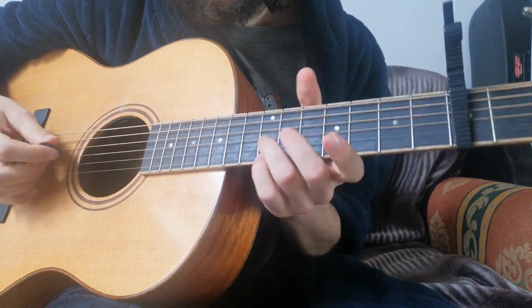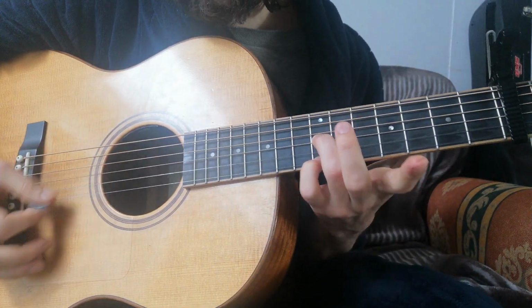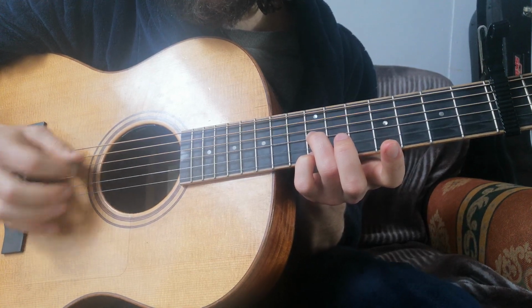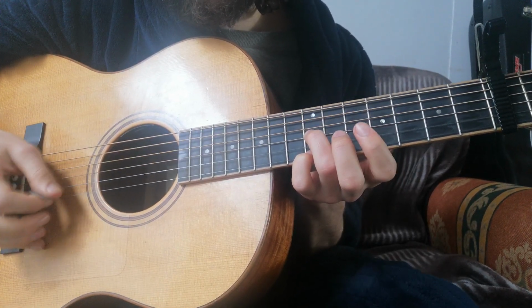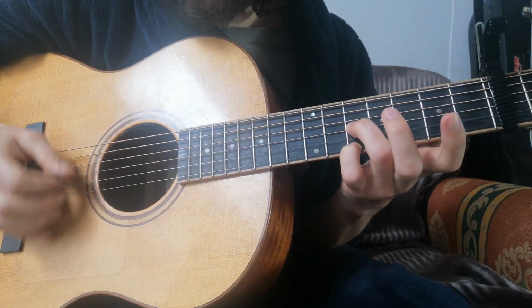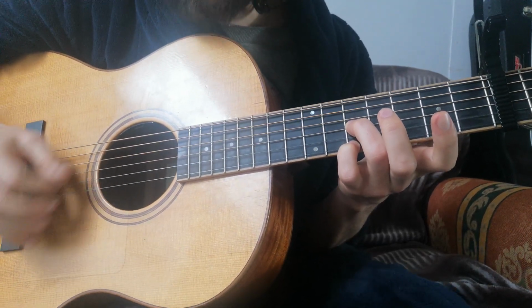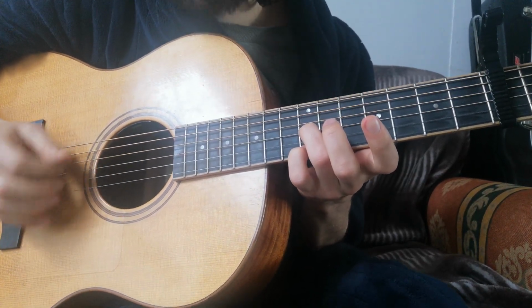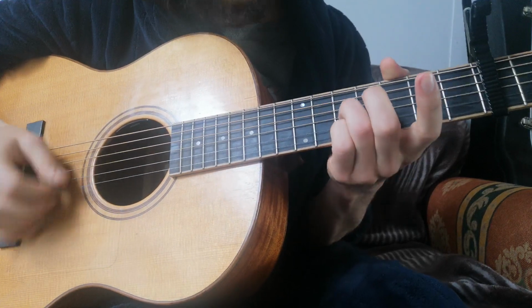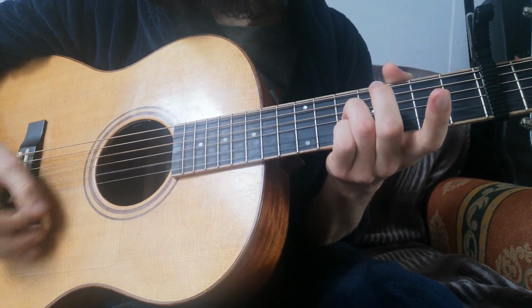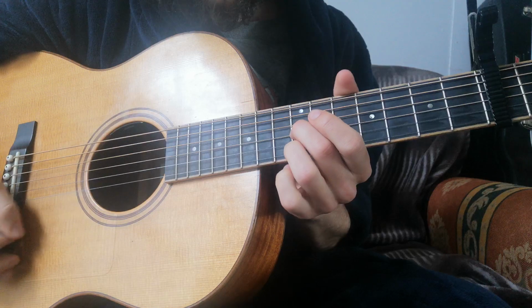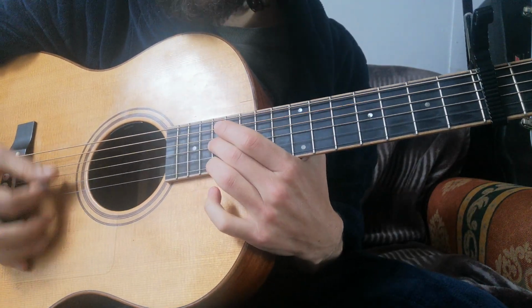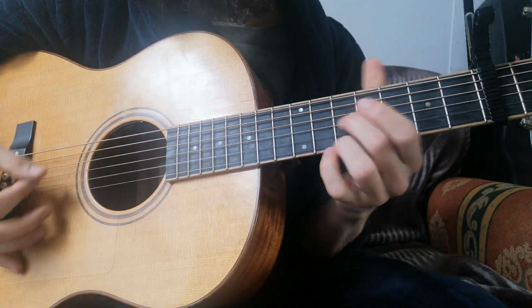Here's another one up here, a little lighter. And that one can be slid around to some extent, but not in quite the same way.